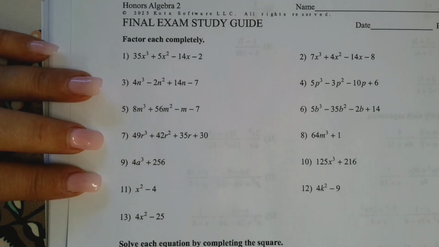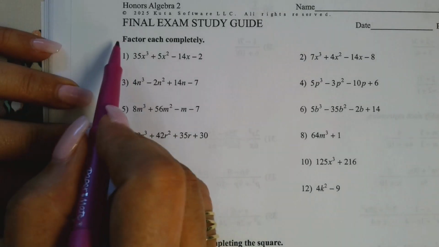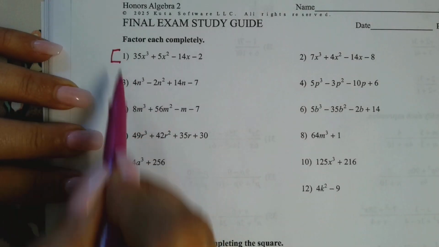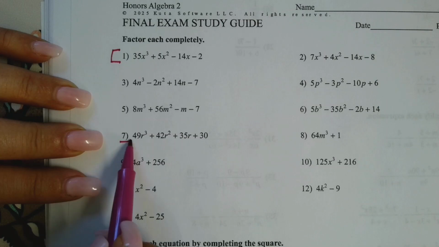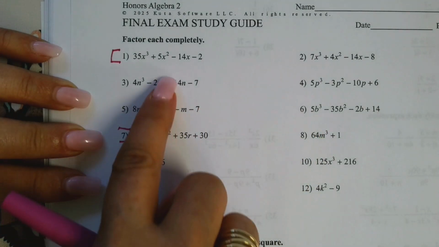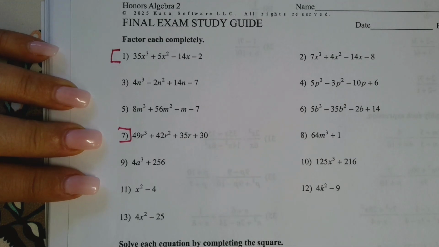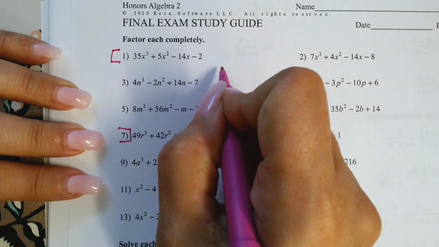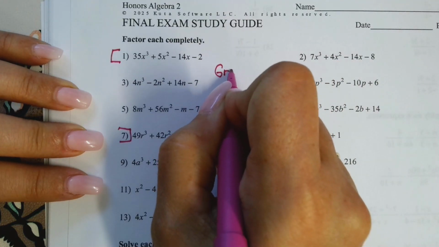So let's go ahead and take a look at the first 7 problems. If you look at the first 7, you'll see something very interesting. Every single problem in 1 through 7 has 4 terms. When you are factoring a polynomial with 4 terms, we're going to use the process known as grouping.